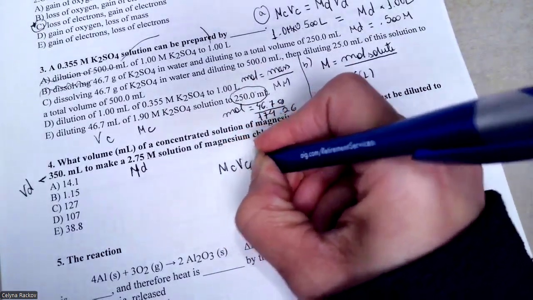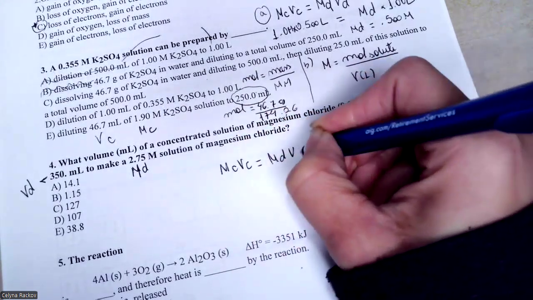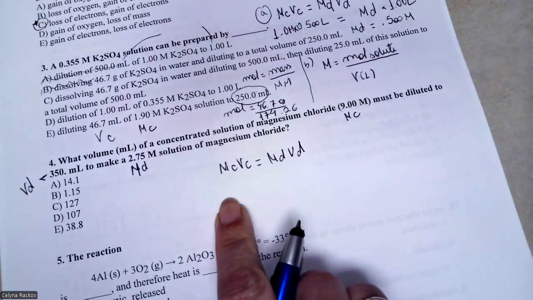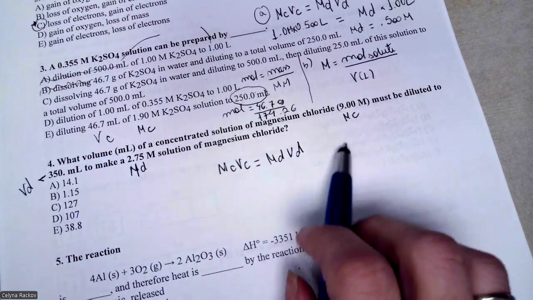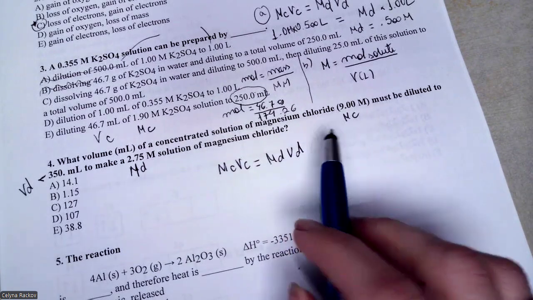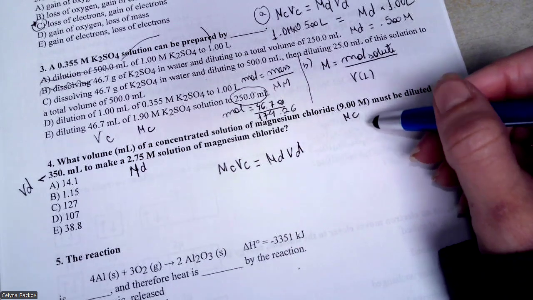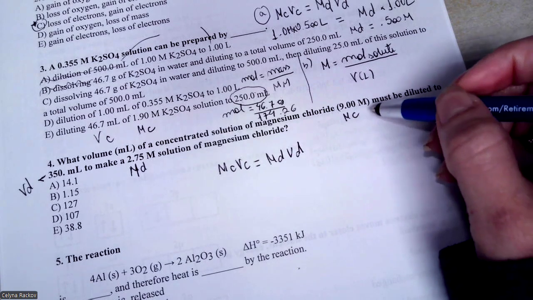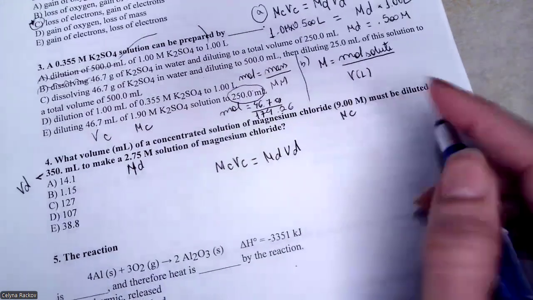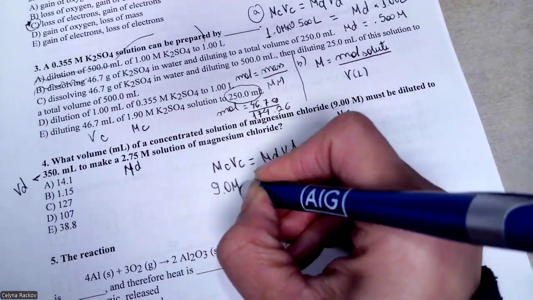MC VC equals MD VD. MC is the molarity of the concentrated solution, which means it is the molarity of the stock solution, the initial concentration here, 9 molar.